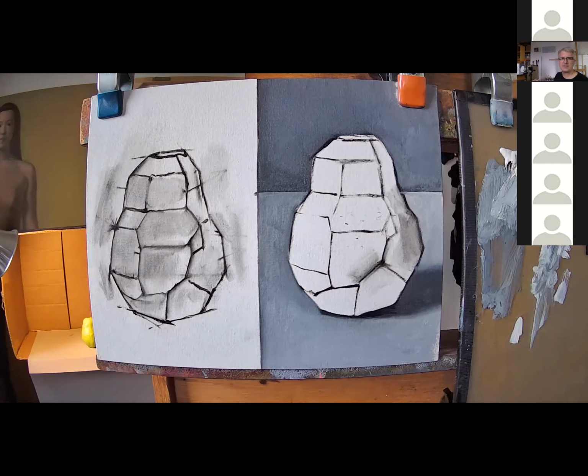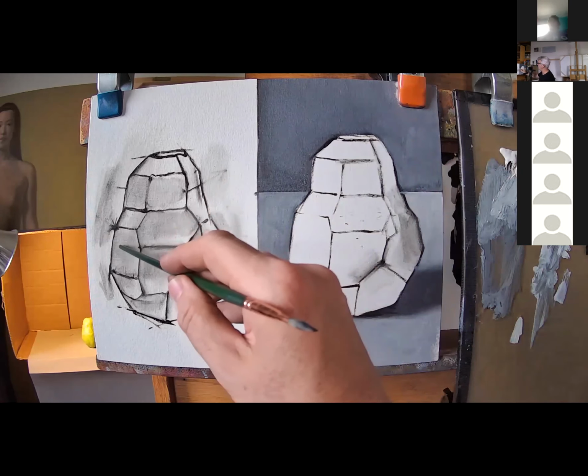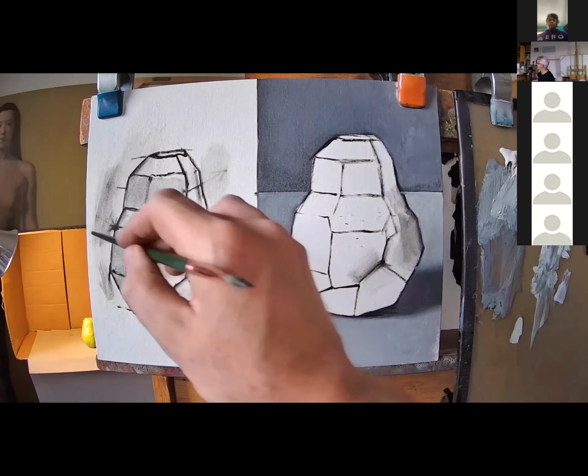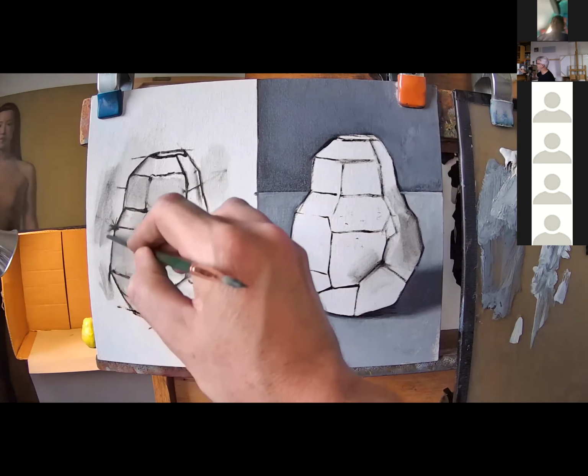So I blocked in the background and the cast shadow, which again, as we talked about last week, I would like people to always start their paintings by first blocking in the background, because it will be hard for me to determine what value this plane should be if I can't see it next to this value here.